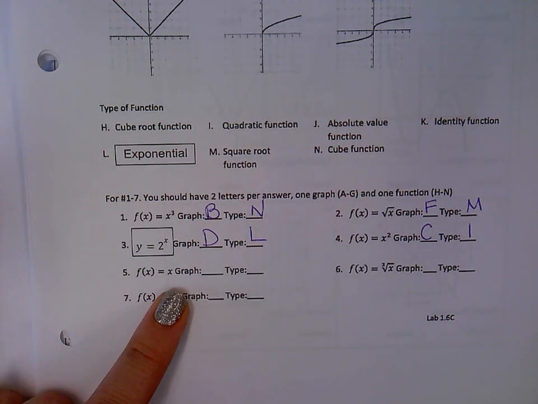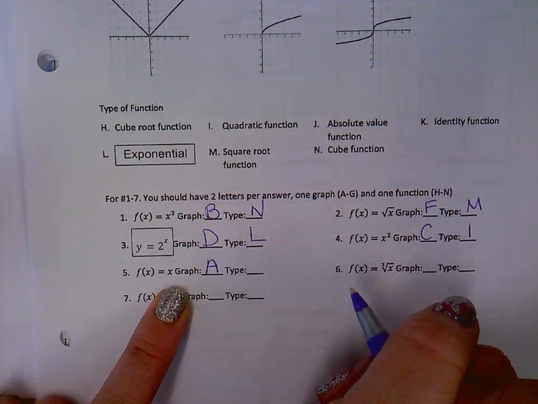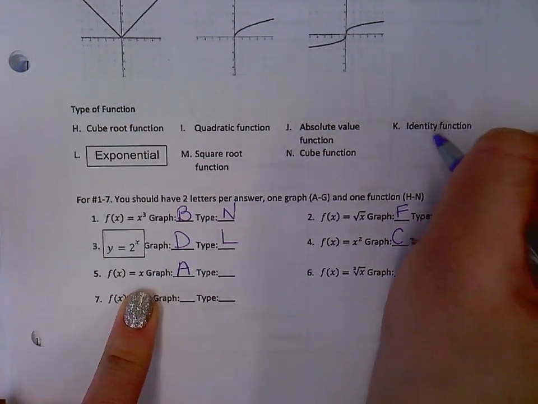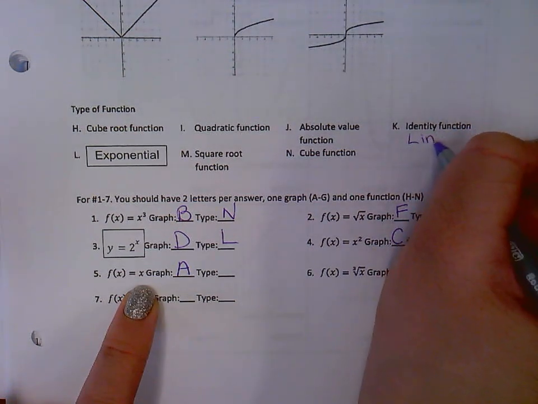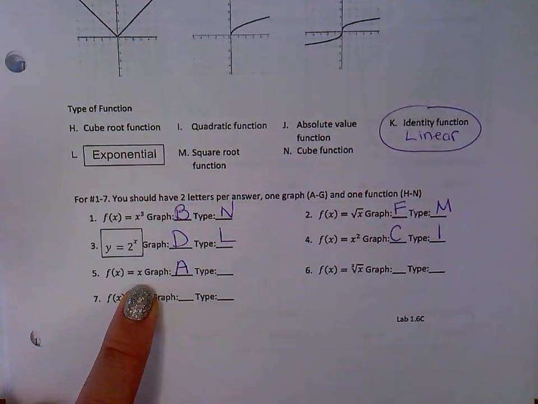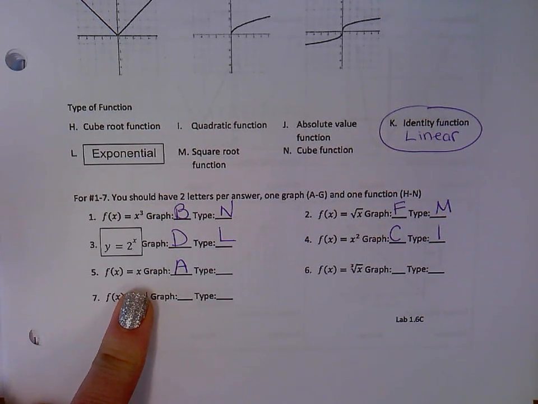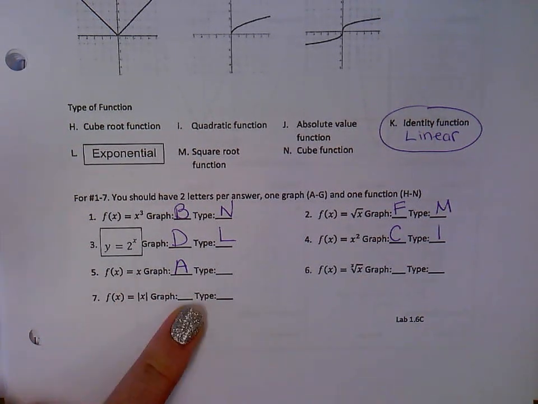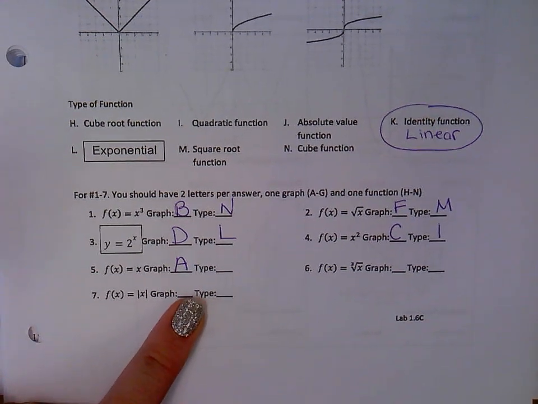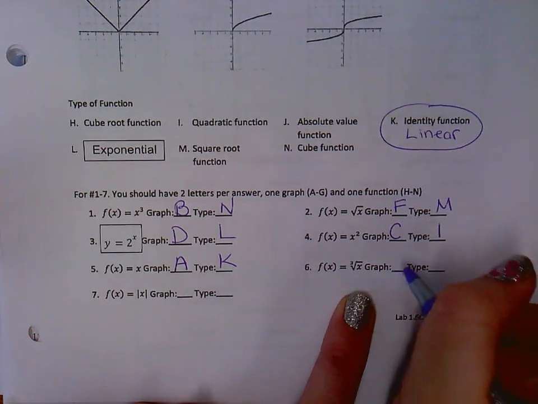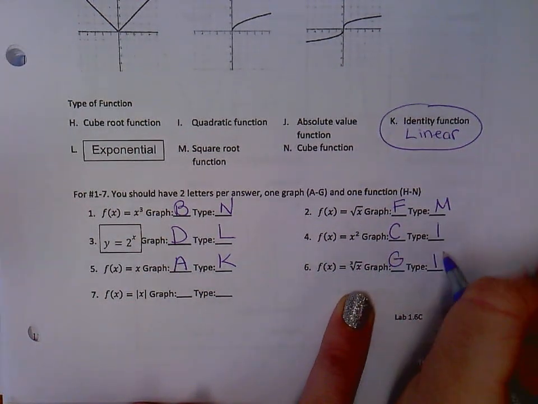Well, I'm just going in order. Number 5, x is graph A, and that's called linear, right? Oh, so they can call it identity when it goes through the origin, but identity and linear function are just kind of two ways to say the same thing when it's through the origin. So that one I won't call it identity. I'll call it linear. Cube root is graph G, and cube root was H.